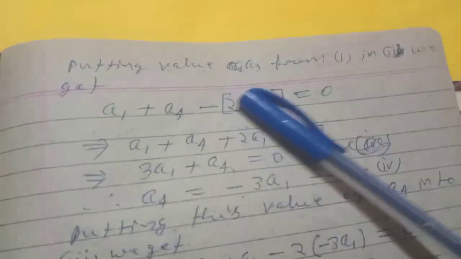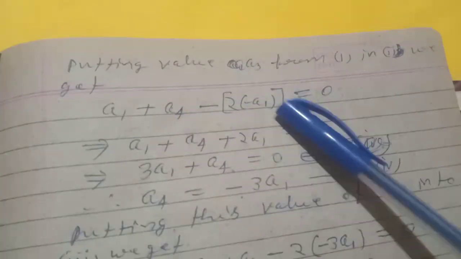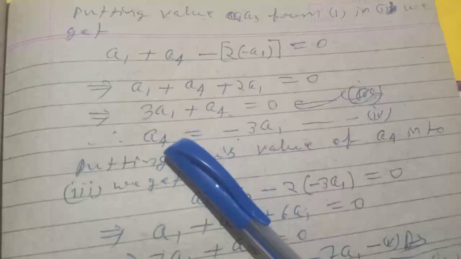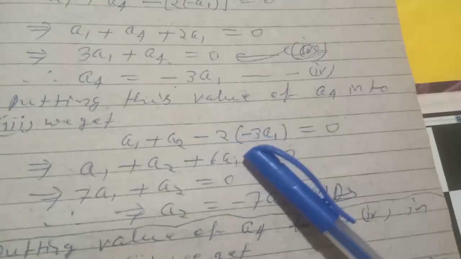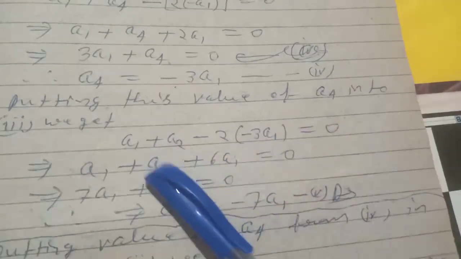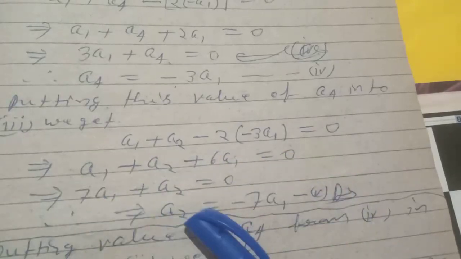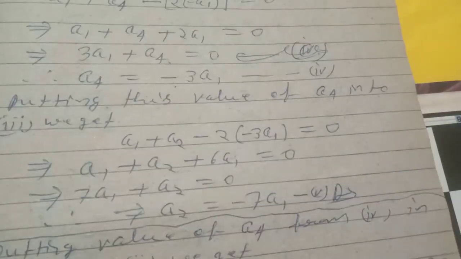Putting the value of a3 from equation 1 into this, we get a1 plus a4 minus 2 into minus of a1 equal to 0. This implies a1 plus a4 plus 2a1 equal to 0, so 3a1 plus a4 equal to 0. This gives a4 equal to minus 3a1. Again putting this value of a4 into 3, we get a1 plus a2 minus 2 times minus 3a1 equal to 0, so a1 plus a2 plus 6a1 equal to 0, 7a1 plus a2 equal to 0. This implies a2 equal to minus 7a1. Thus we get all the desired values.